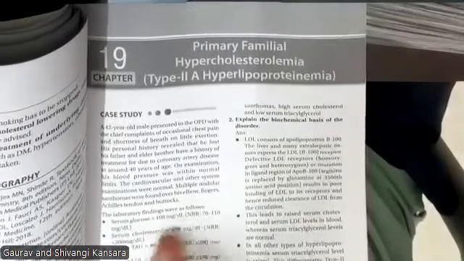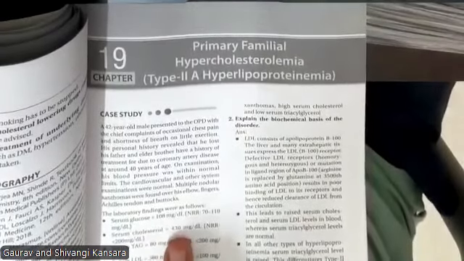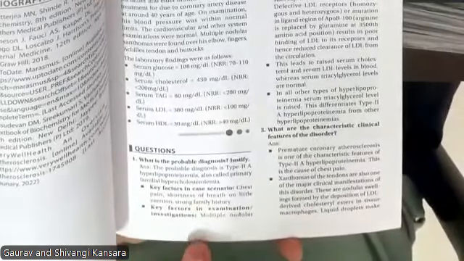Glucose level is normal, but serum cholesterol level is very high. It is 430. Serum cholesterol level is 430 mg per dL. Triglycerides are normal. LDL level is very high. तो कोलेस्ट्रॉल का जो LDL पार्ट है बहुत ज्यादा रेज्ड है, HDL part is low. So this is a case of टाइप 2A हाइपरलिपोप्रोटीनेमिया. ओके, इसके अंदर बेसिकली मेन फैक्टर्स क्या है?